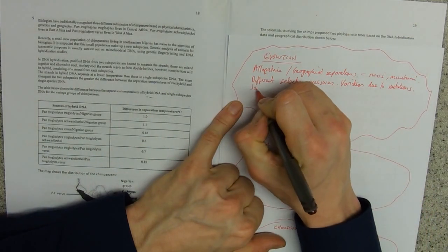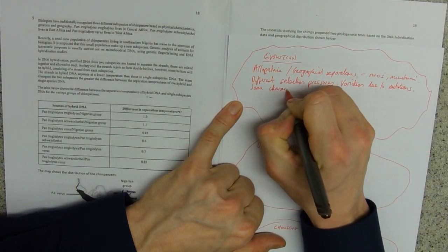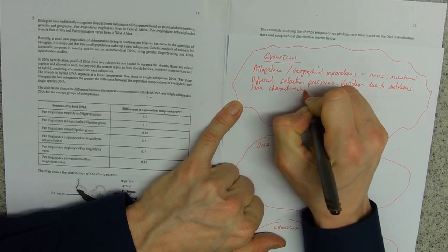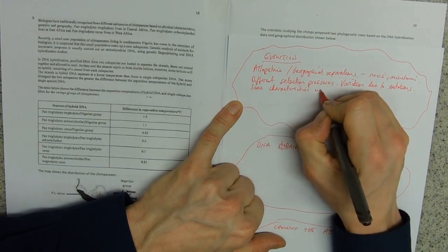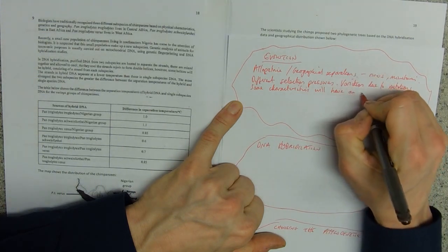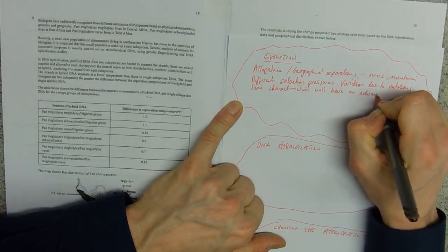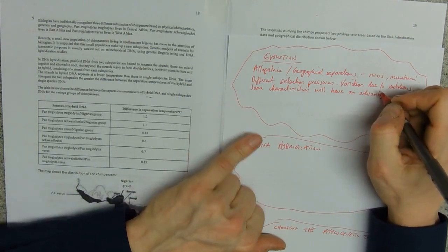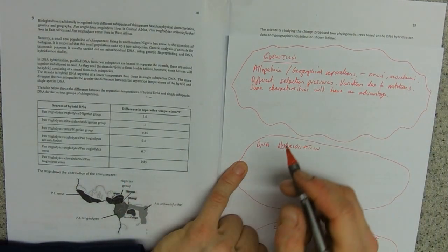So some characteristics will have an advantage in each particular different area.